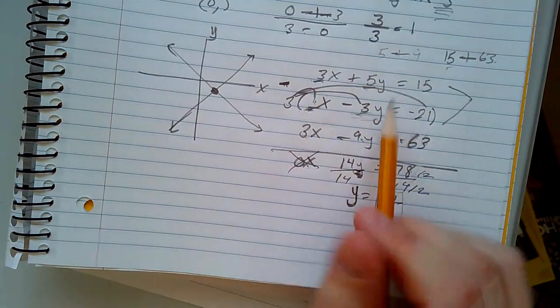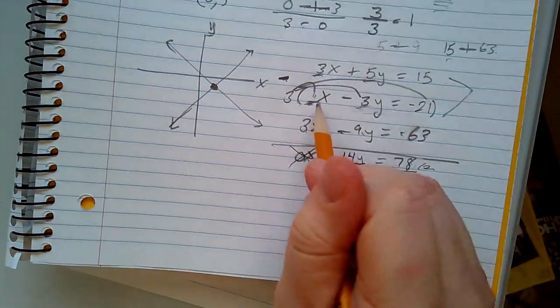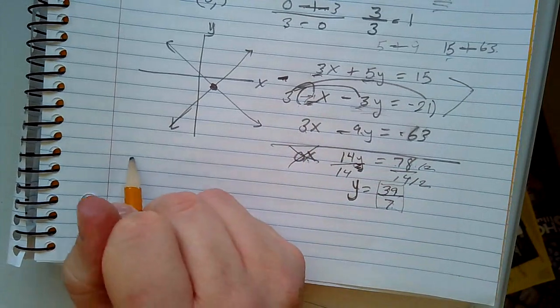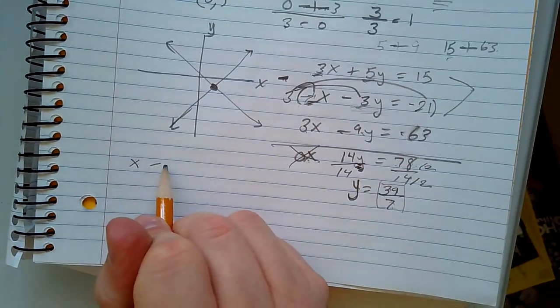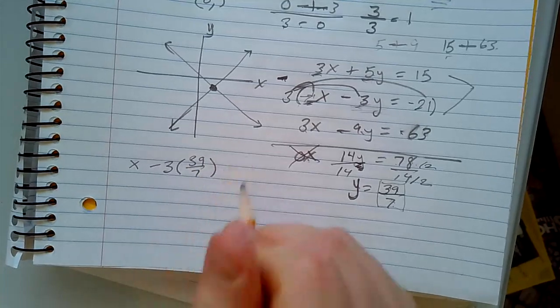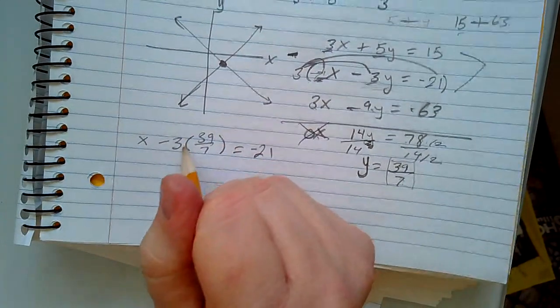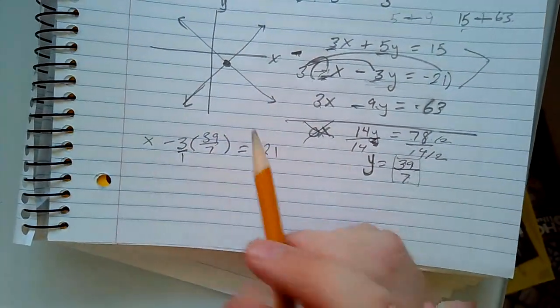I'm going to choose this one because it's less math. That's the only reason. So I'm going to rewrite this equation and say x minus 3 times 39 over 7 is equal to negative 21. All right. So this is like multiplying fractions here.